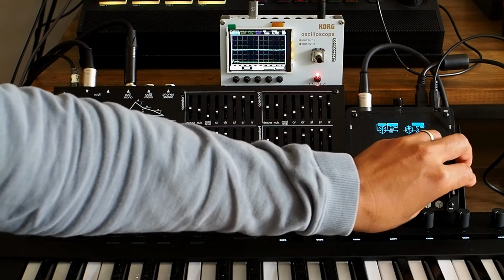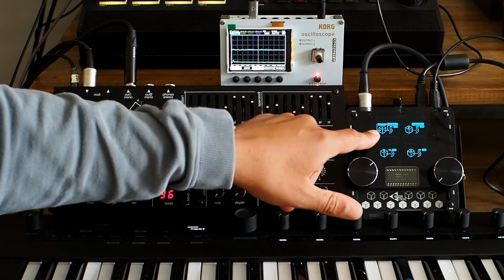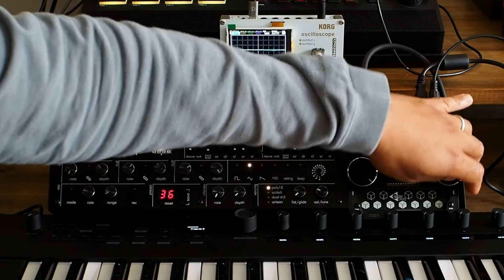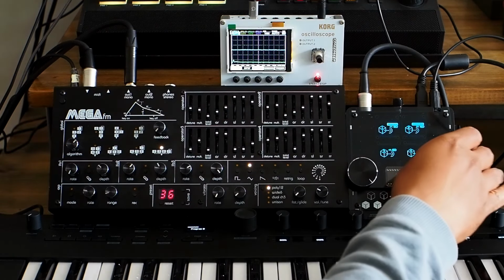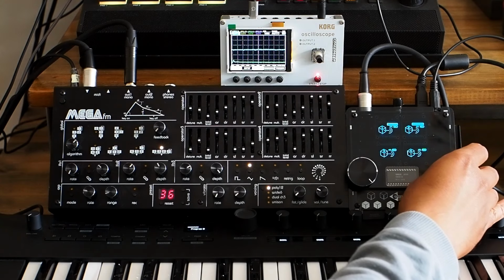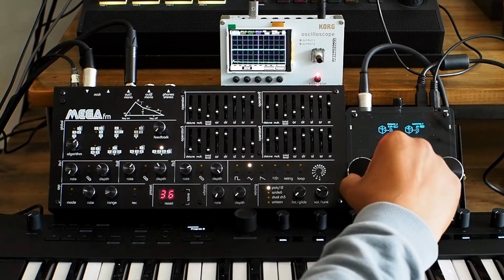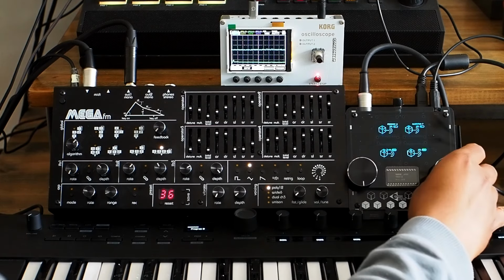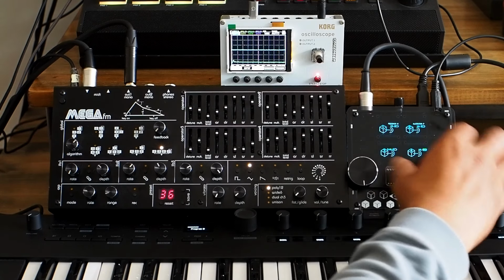So that's the last algorithm here. And I'll take off all the feedback just in case we end up using that. Using operator 1. Now I will also take off the velocity from each of the operators just to clear that up.